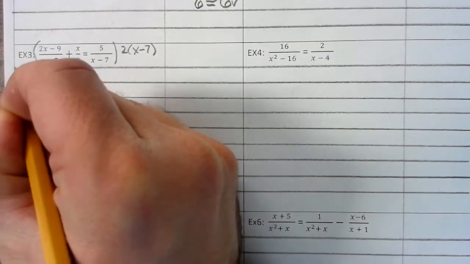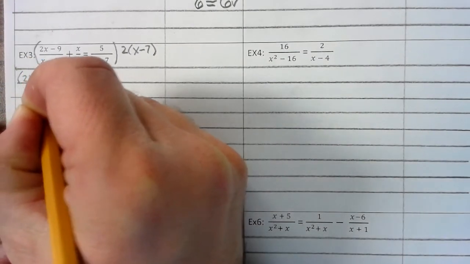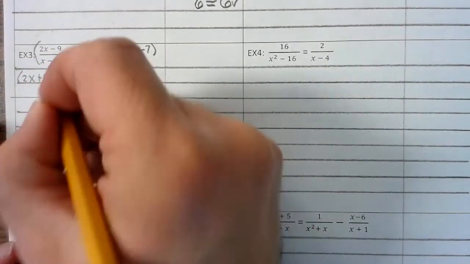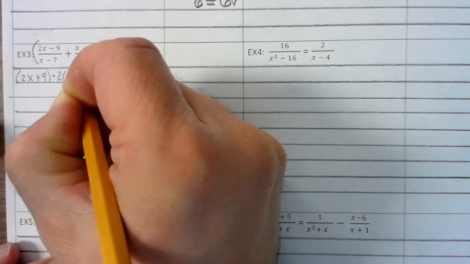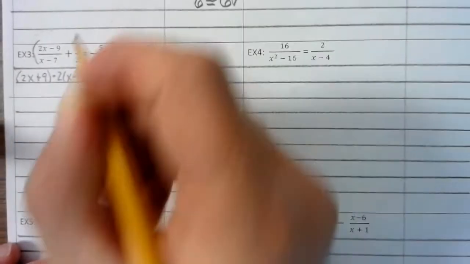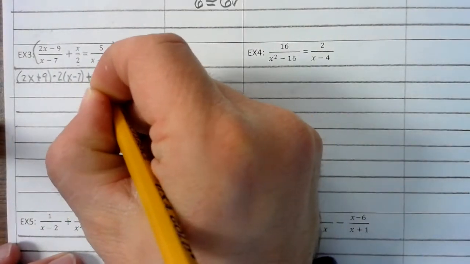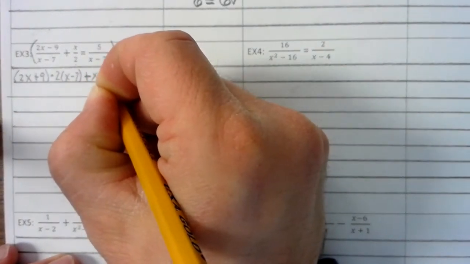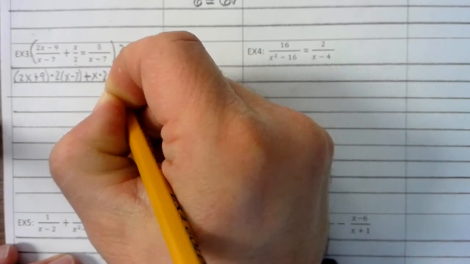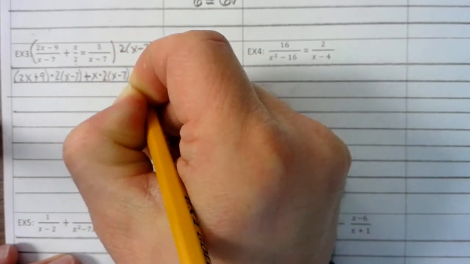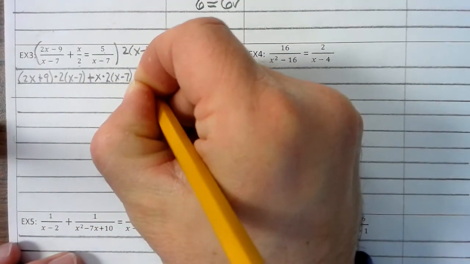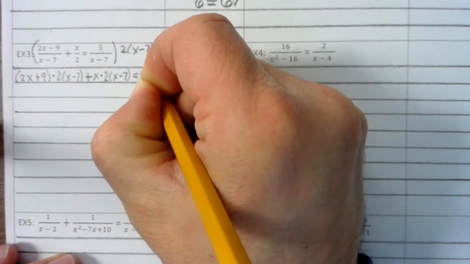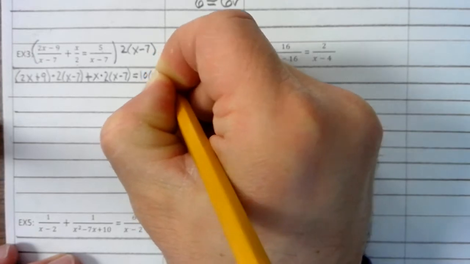So that's 2x plus 9 times 2x minus 7 plus x times 2x minus 7 equals 2 times 5 is 10, so that's 10x minus 7.